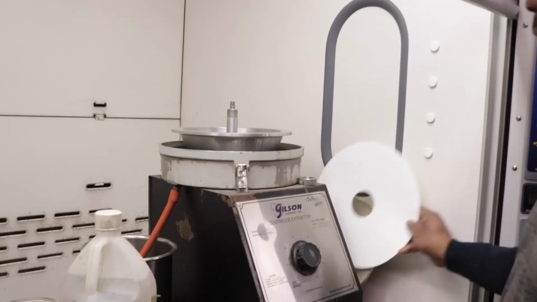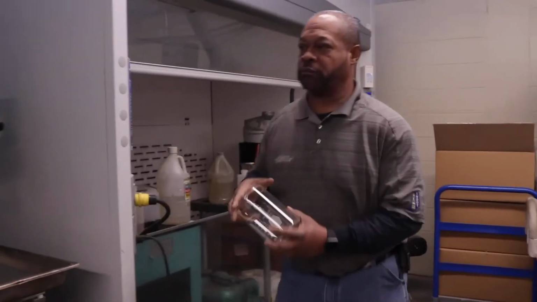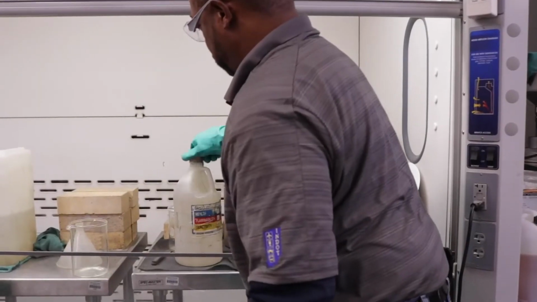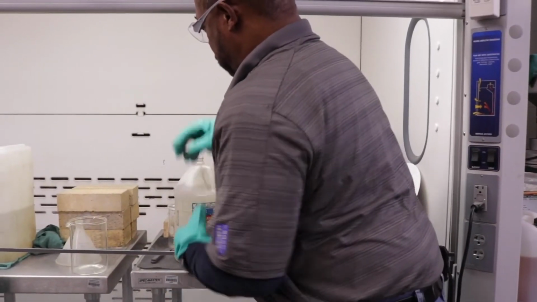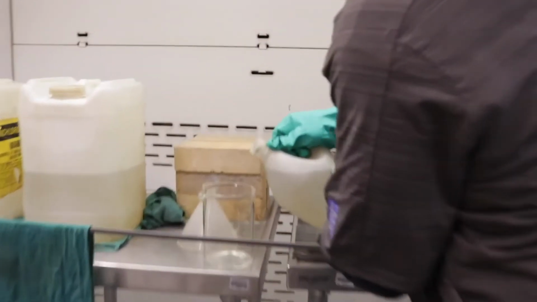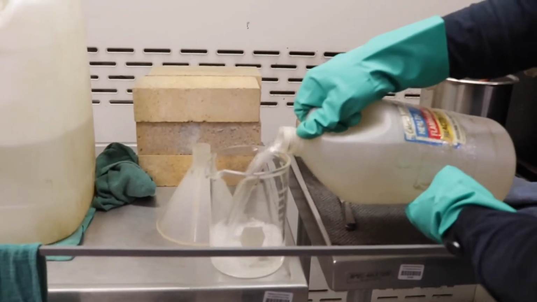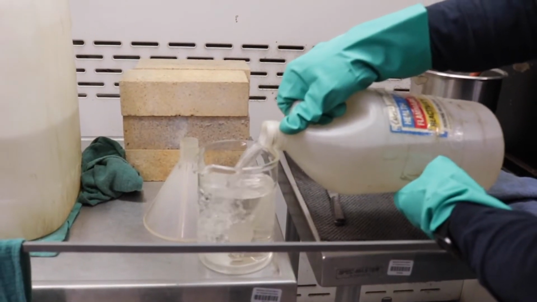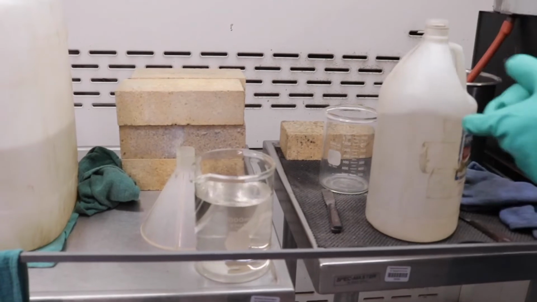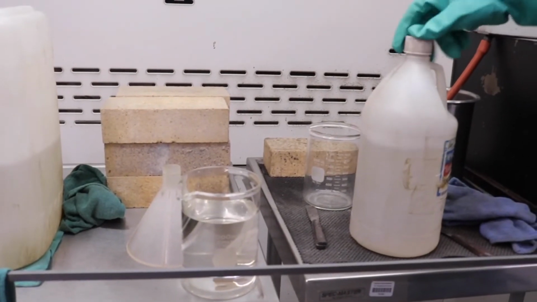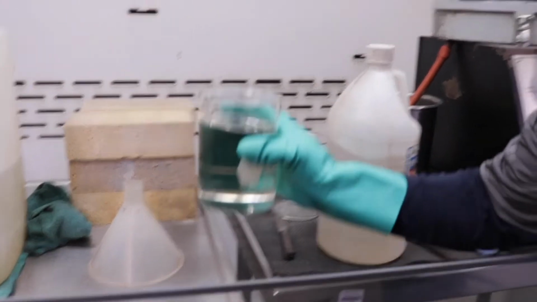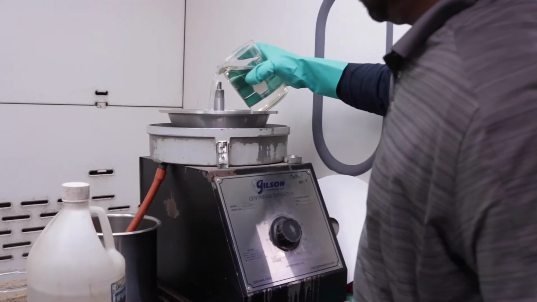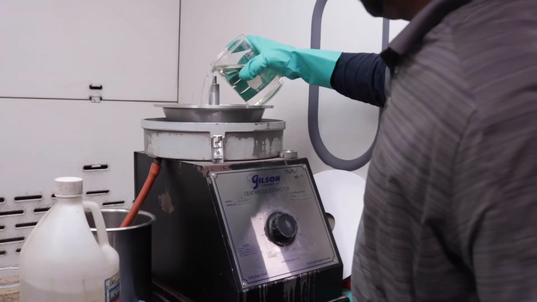put it in position. Now we're going to add our solvent. We're going to add 1,000 milliliters of trichloroethylene. We'll pour it on the sample and we'll let it sit for 1 hour, a minimum of 1 hour, no more than 3 hours.